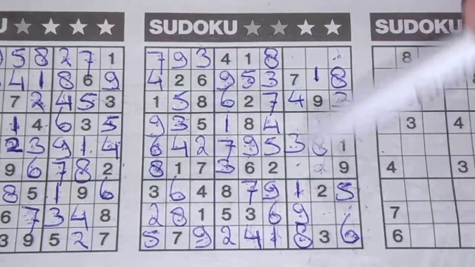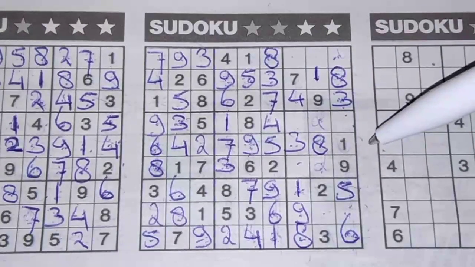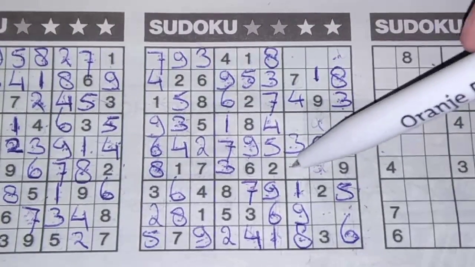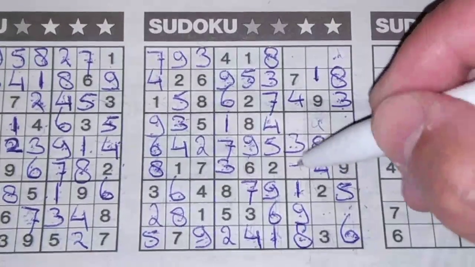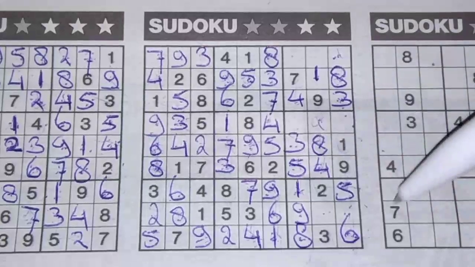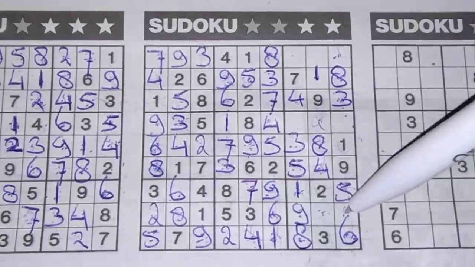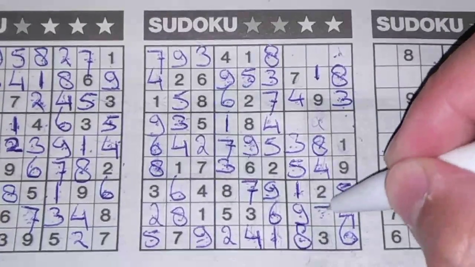2 numbers left in this row for the numbers 4 and 5, I believe. Yes, 4 and 5. We have a 4 now, so no 4 there. 4 should be here, and the 5 goes there. 2 numbers left in this big square for the numbers 4 and 7. We have a 4 here, no 4 there. 4 should be here, and the 7 goes there.